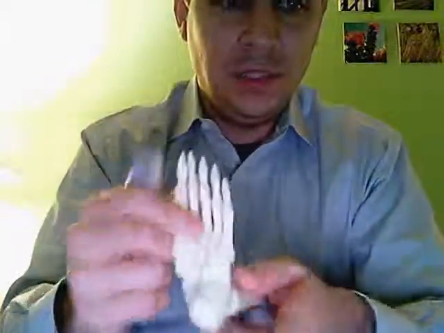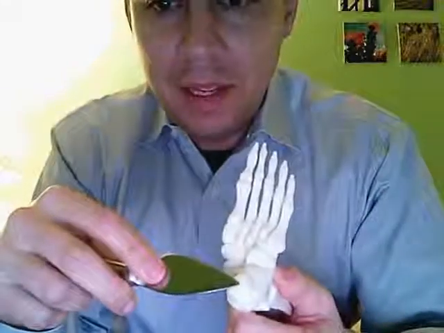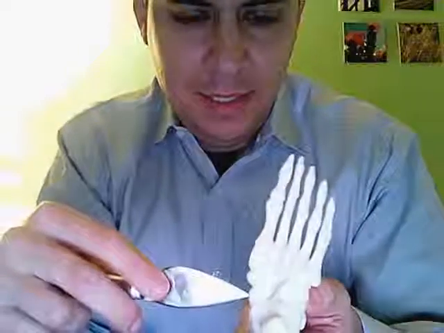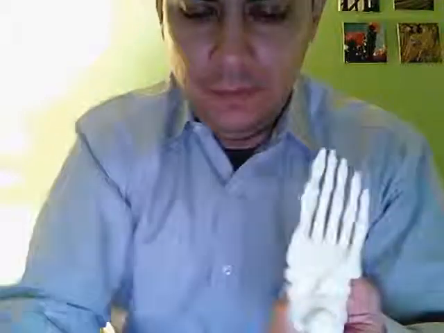Moving on to the tarsus, here we have the calcaneus. This is the talus.